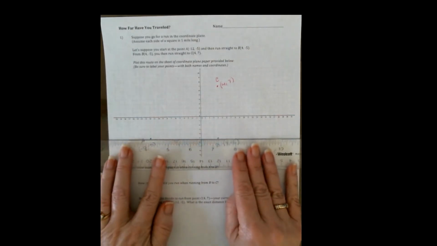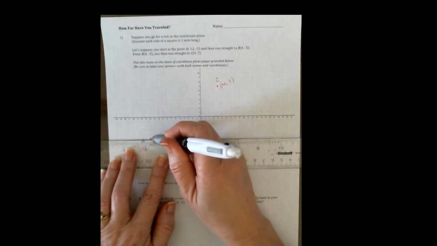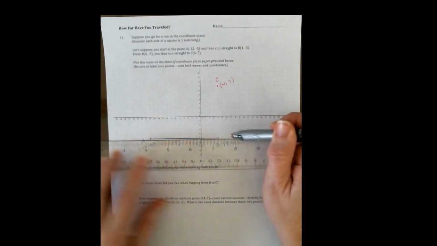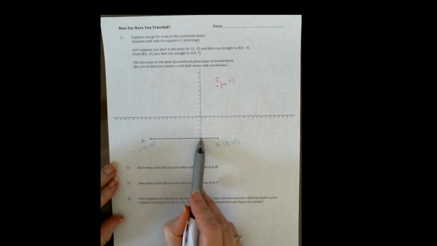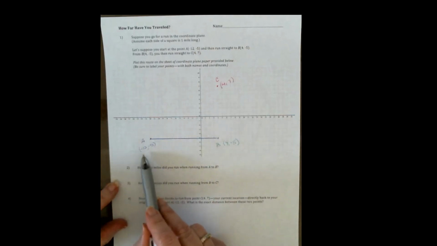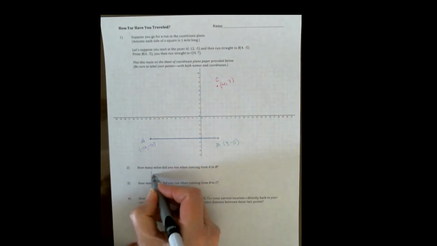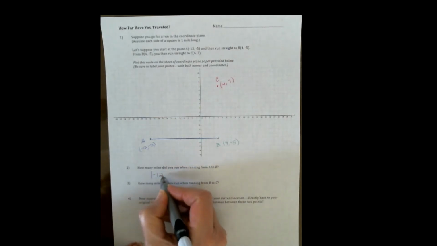The question is, how many miles did you run when you were running from A to B? Okay, so this length right here, how many miles was that? And they told us that one of these was 1 mile, right? All right, well, this distance to get back to the axes was 12, right? So that's like the absolute value of 12.